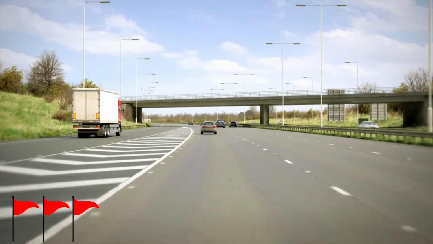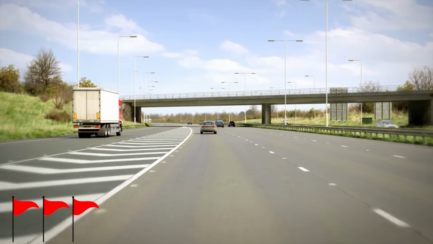Third, click here because the situation becomes clearly dangerous. The truck is moving into your lane or is about to do so, meaning you'll need to adjust your speed, create space, and be ready to slow down.